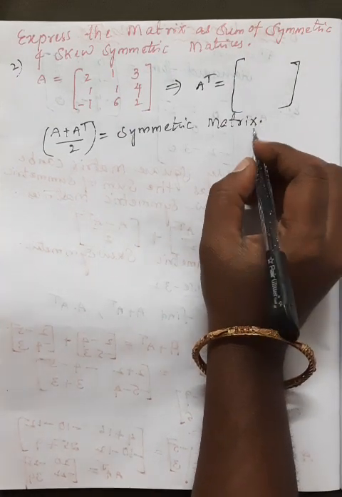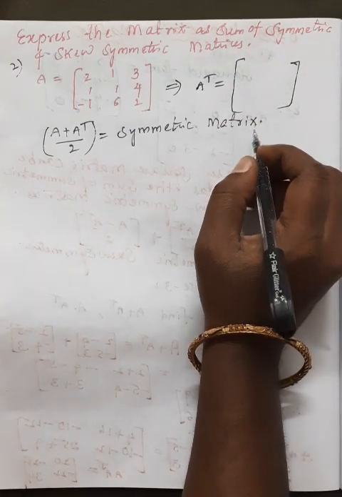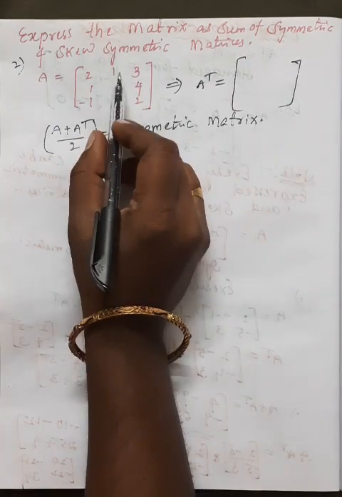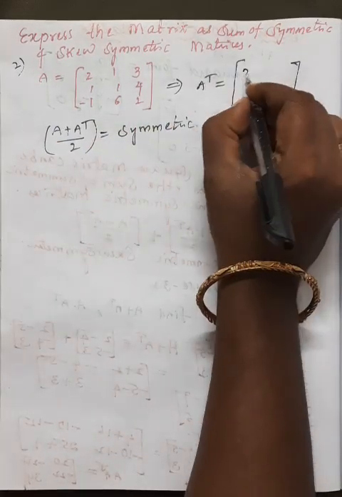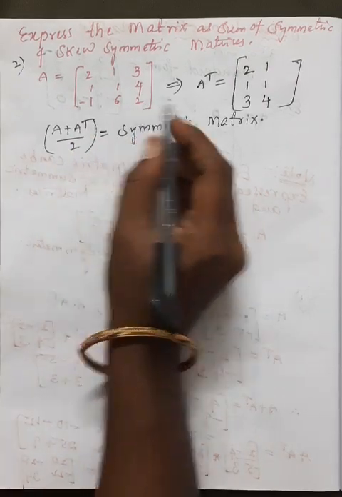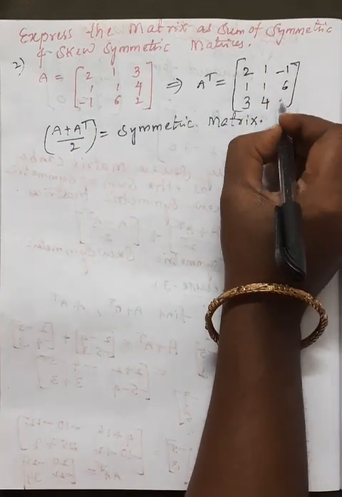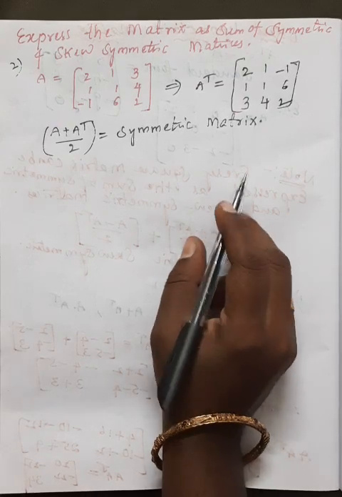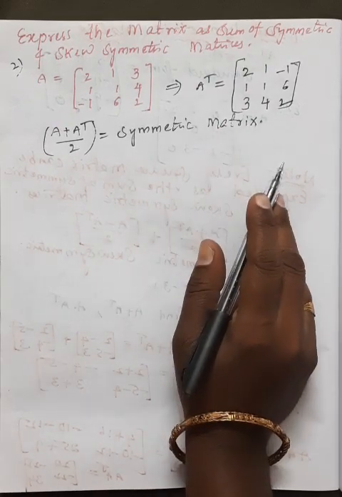So how can we find A transpose? By interchanging rows and columns we can write. So 2 1 3 is in row form, directly you have to write in column. 1 1 4 in row, 1 1 4 in column. Minus 1 6 2 is in row, so minus 1 6 2 we should write in column. So this is known as transpose of a matrix.